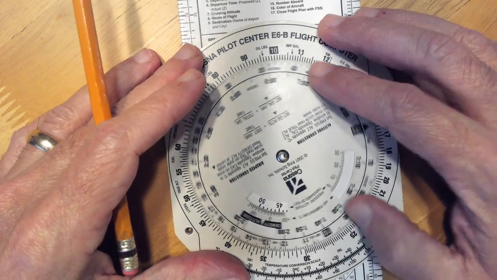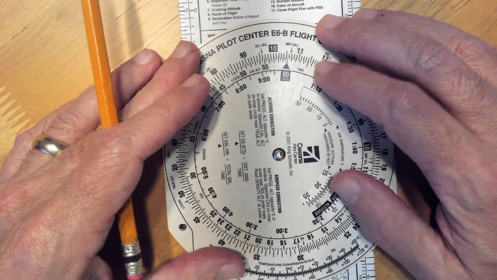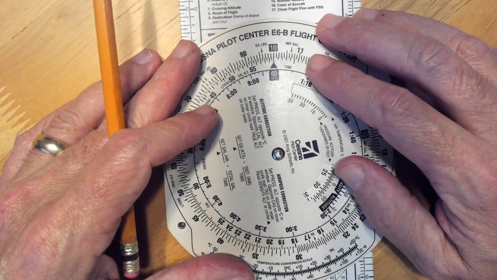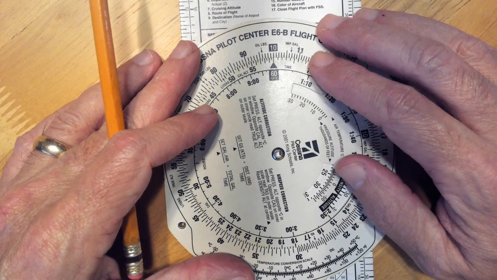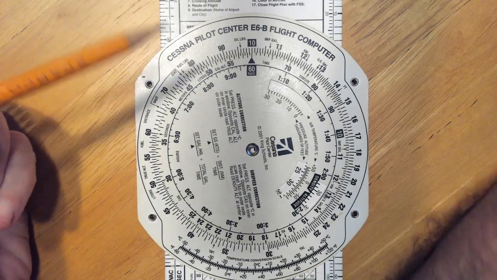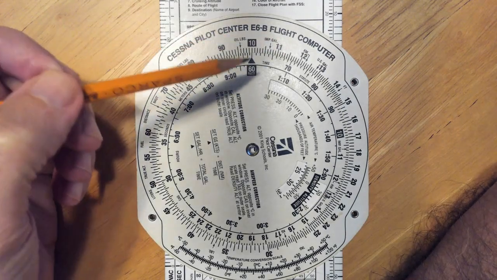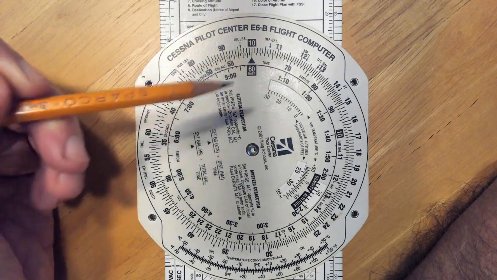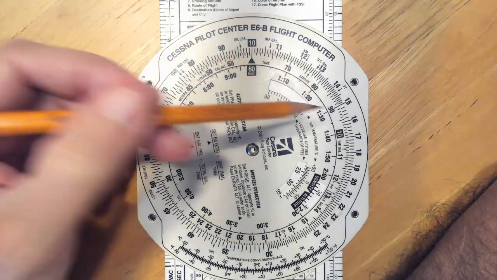The way we're going to use it is not to do math like that. We're going to use it to do math for calculating time and speed and distance. Okay, we'll get to that in a second. The last thing I'll mention here is that, again, as you go around the whiz wheel, you'll notice there are various tick marks at different locations, and you do have to adjust those as we go around.